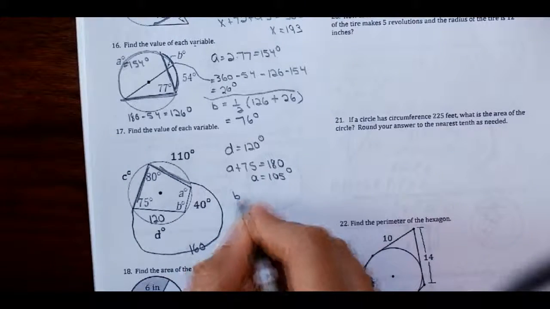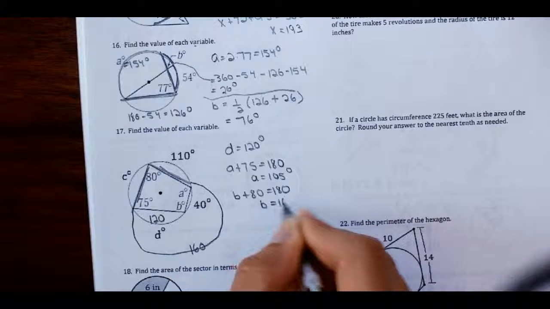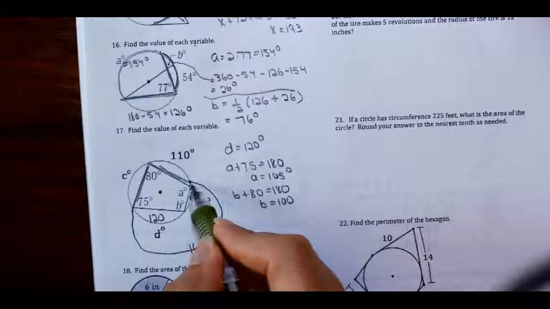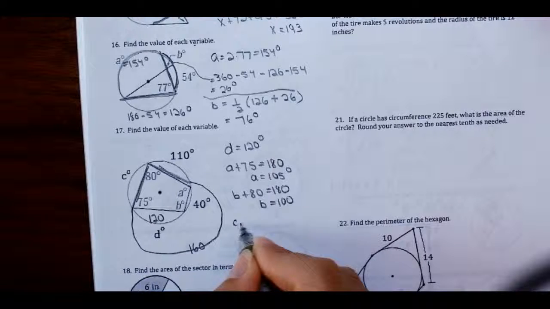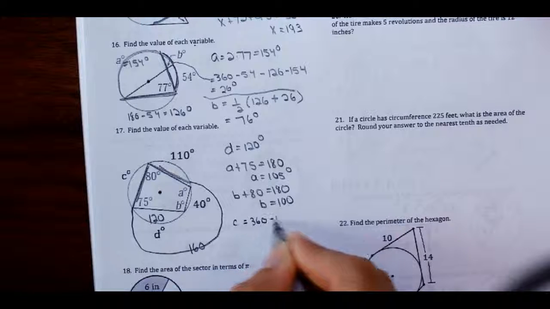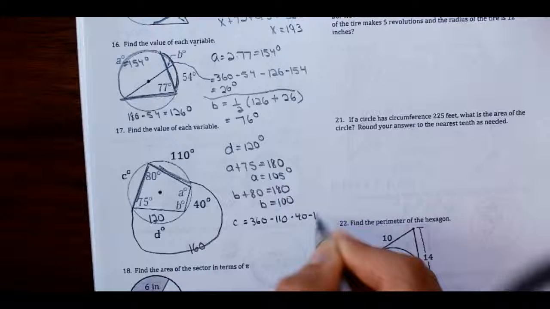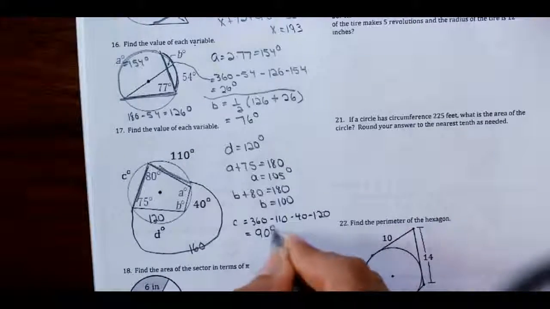The same thing is true. B plus 80 has to equal 180. So B is equal to 100. And finally, I'm looking for C. Well, if you take a look, we've got 110, we have 40, we have 120. So in other words, C has to equal 360 minus the 110 minus the 40 minus the 120. Because again, all the arcs have to add up to 360 degrees. And we end up with 90.